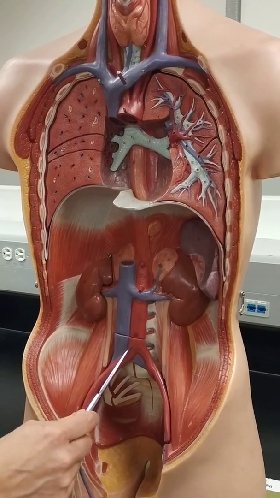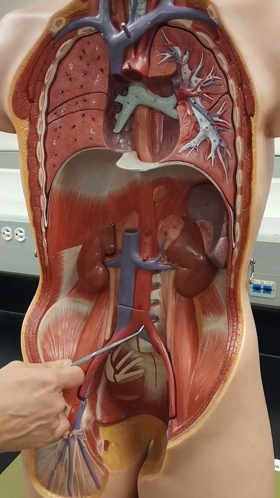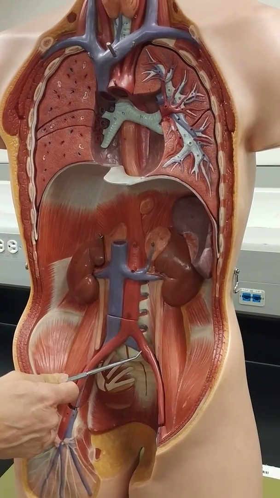At the bottom of the aorta, you have the right common iliac artery and the left common iliac artery.